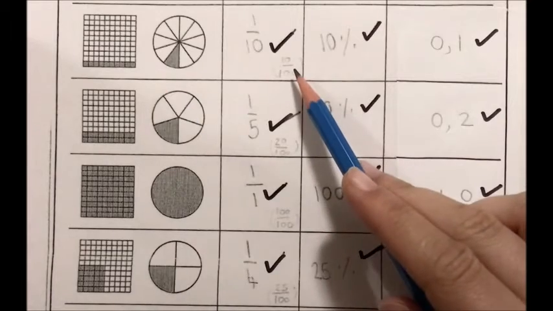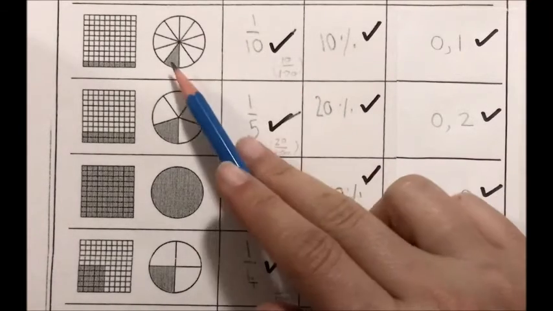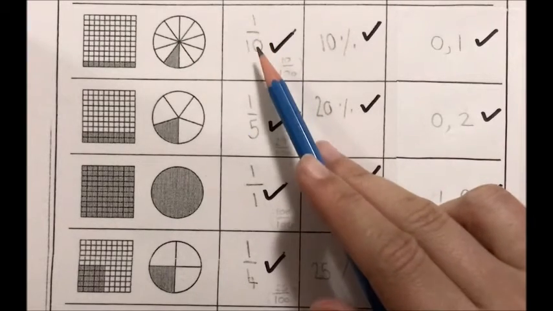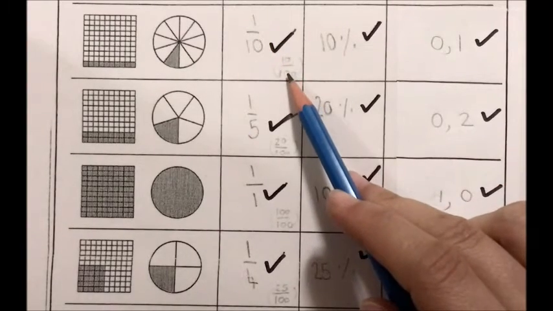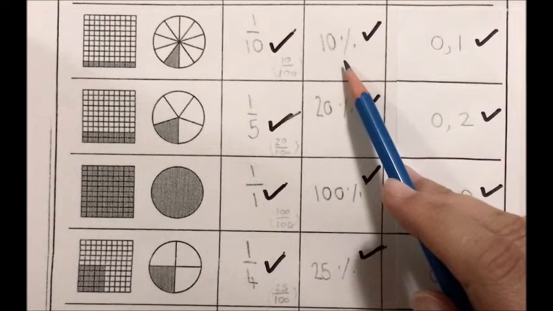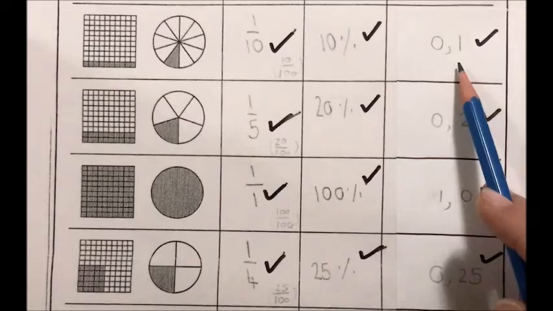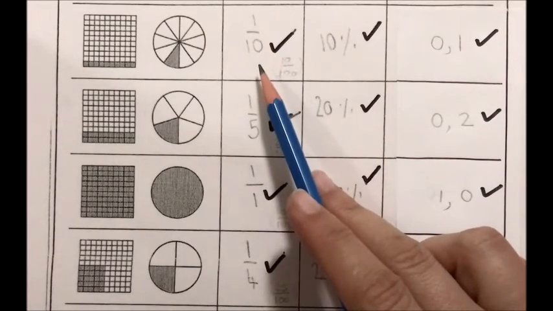So it's actually 10 on 100. But if you look at this picture, it's already simplified and you write 1/10. You use the 10 on 100 to get 10% as well as 0.1 that you can get from 1/10.